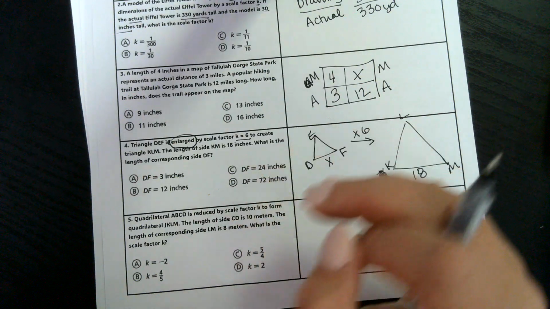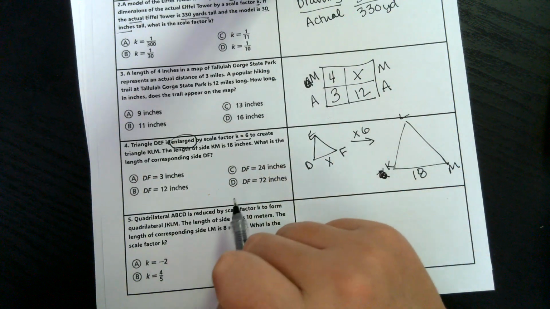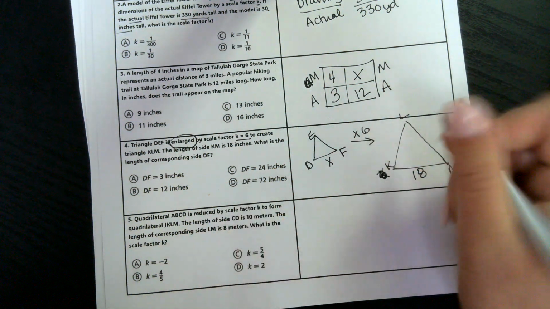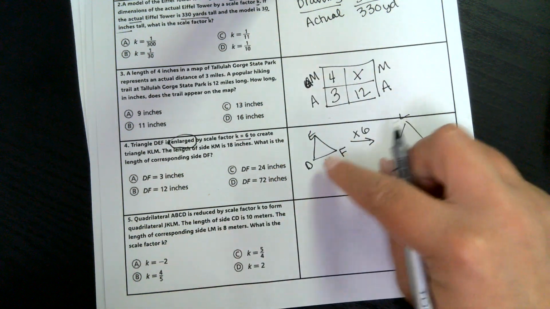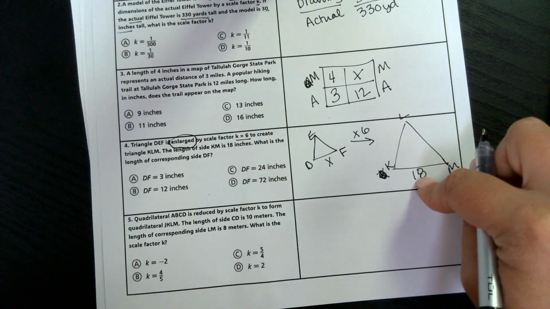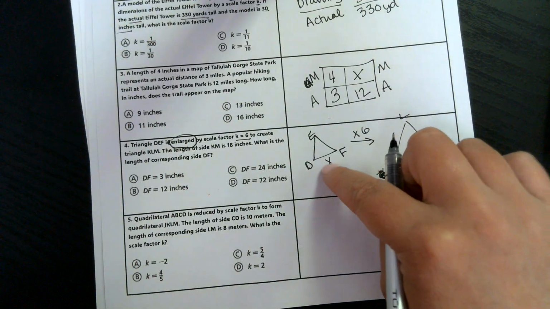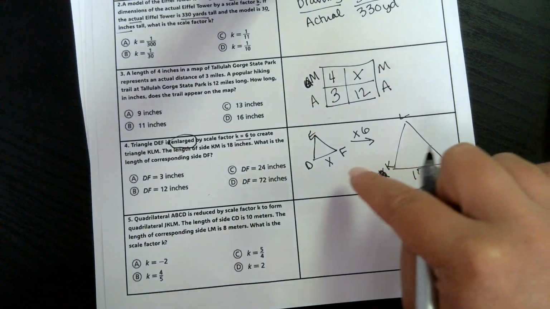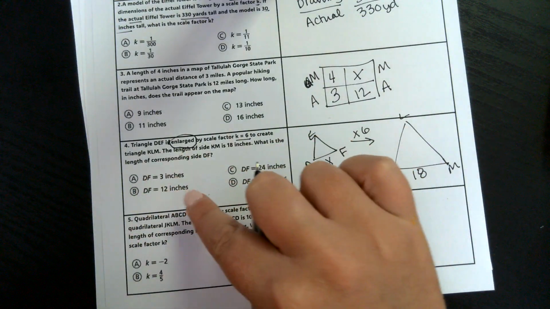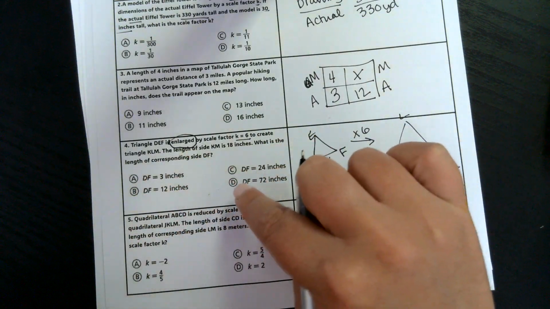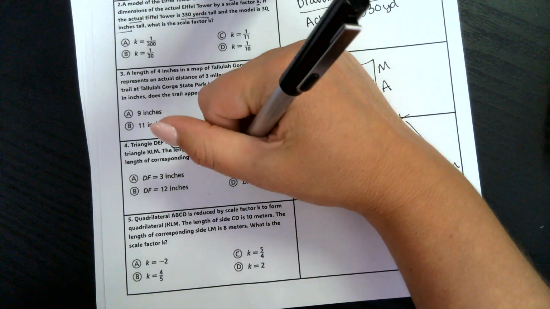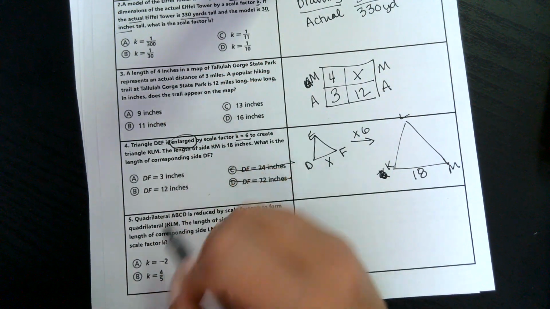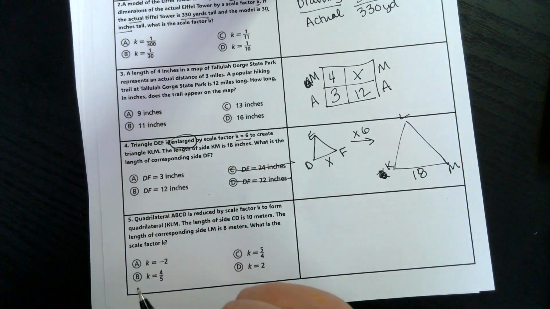If you still don't understand that, let's think logically through this, okay? This triangle DEF is smaller than KLM. So this side has to be smaller than this side right here. So which one of these can we eliminate that are not smaller? Like this one's not smaller and this one's not smaller. So we've at least narrowed it down to 2 options here.